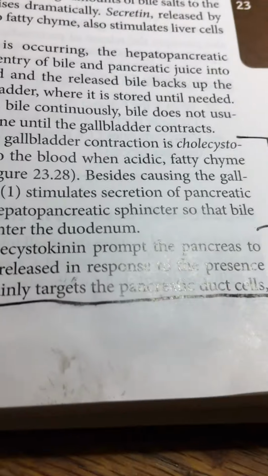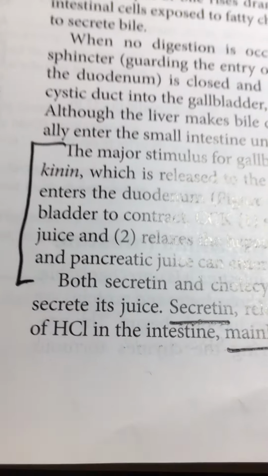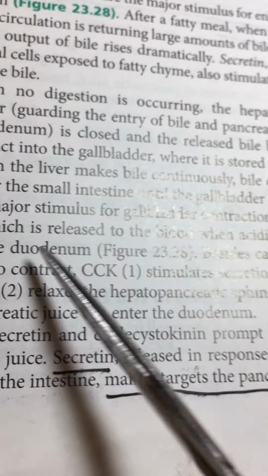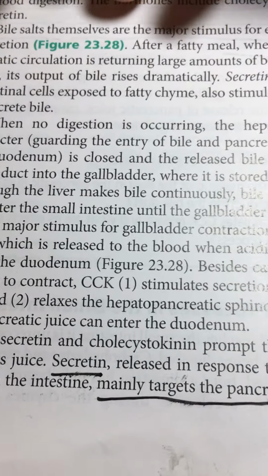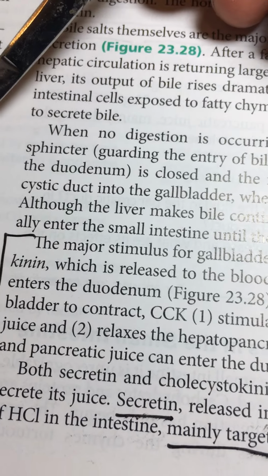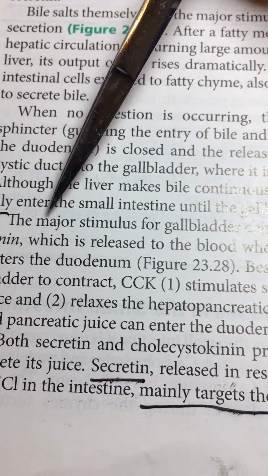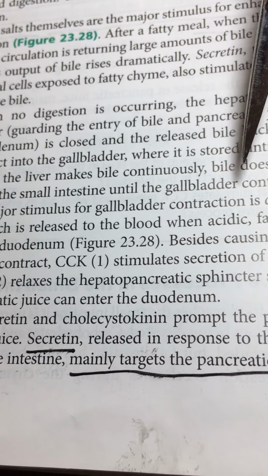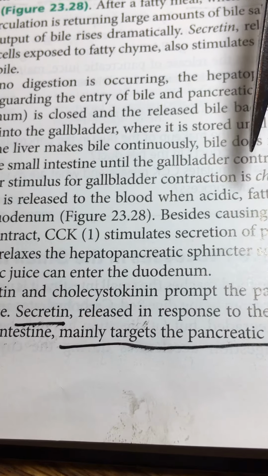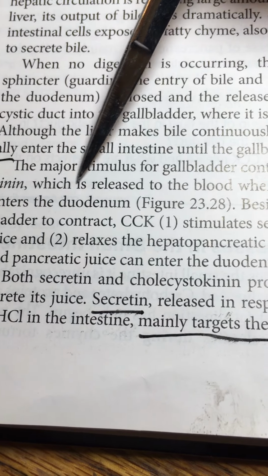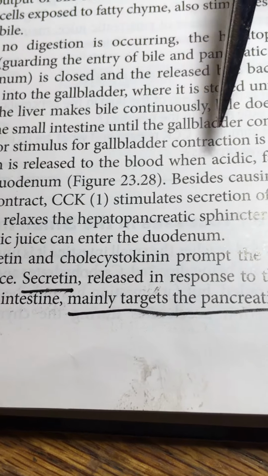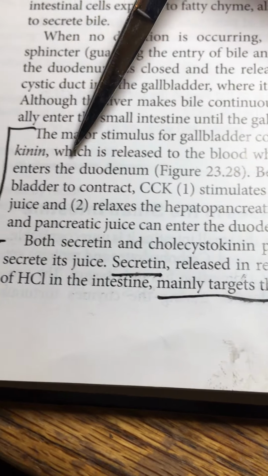Okay, then we come down here and we read about what it is that CCK is all doing, and it's doing a lot. Okay, so you can read the bottom of page 883 here. It says the major stimulus of gallbladder contraction is going to be the CCK, and it's going to open up the sphincter of Oddi, and it's going to do some other things here.